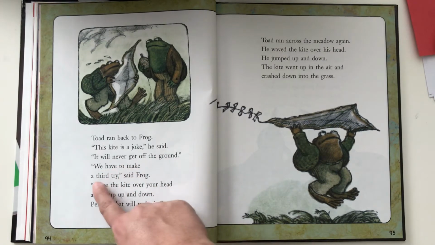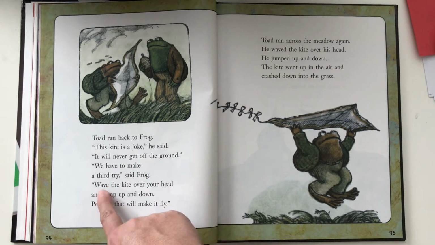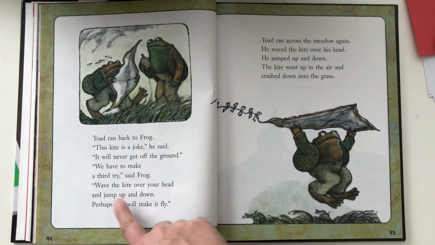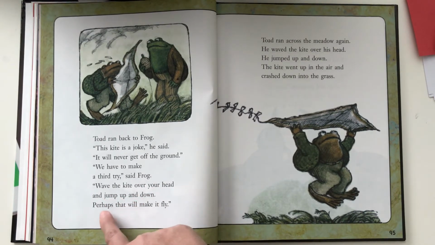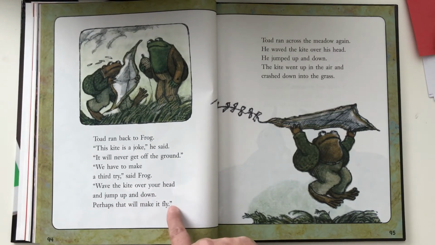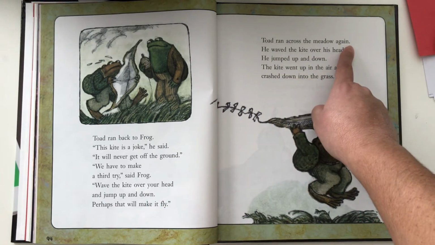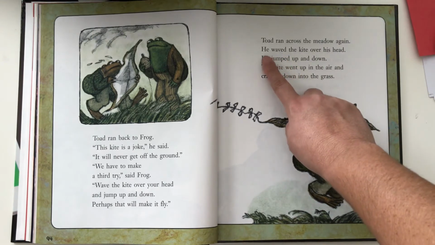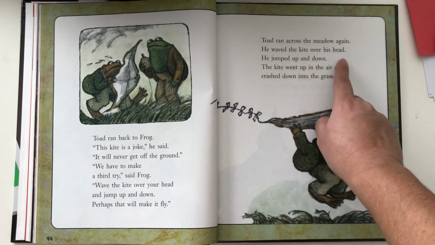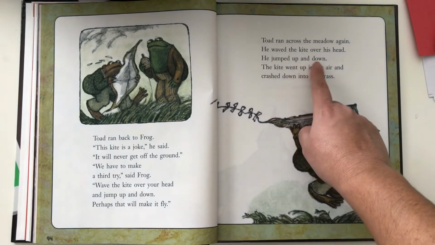We have to make a third try, said Frog. Wave the kite over your head and jump up and down. Perhaps that will make it fly. Toad ran across the meadow again. Do you think it's going to work? He waved the kite over his head. He jumped up and down.